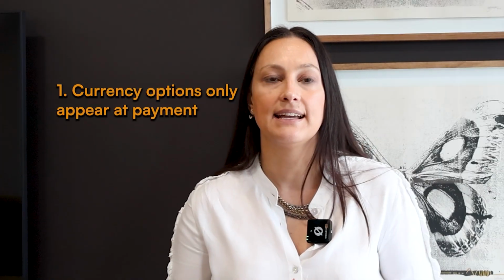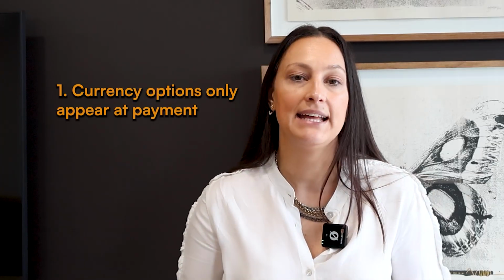The first thing is currency options only appear at the very end of checkout. Customers only see the multi-currency selection once they reach the final step of the payment process. This means they browse your store in one currency, and only when they select the Payfast button right before payment do they have the option to select a different currency, which can feel confusing.